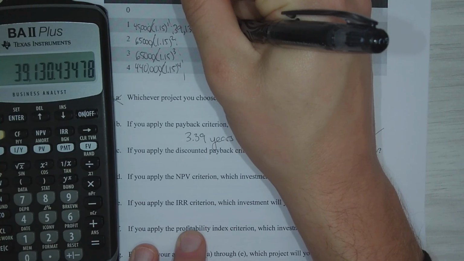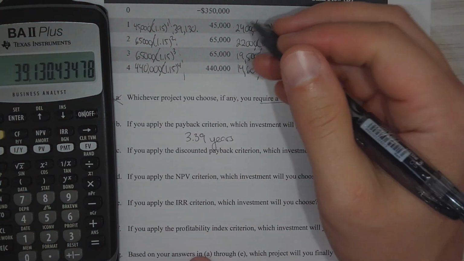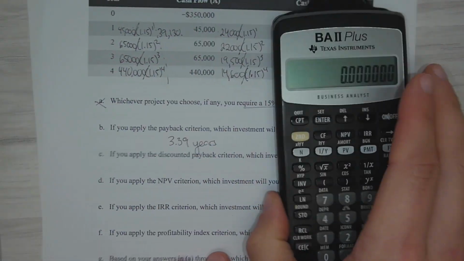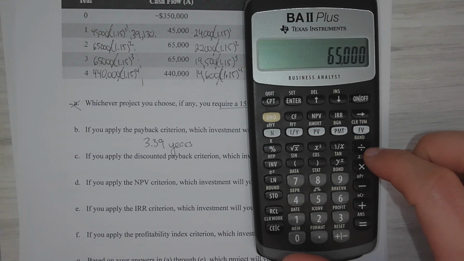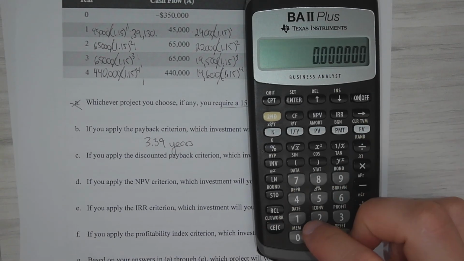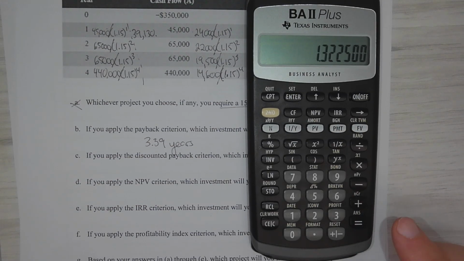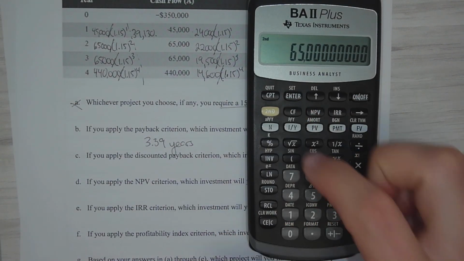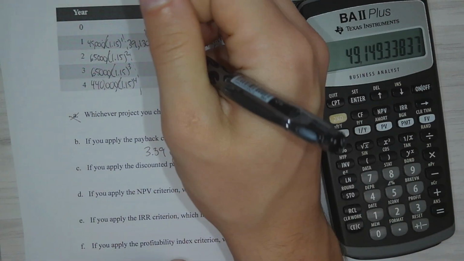We won't worry about the pennies. Then 65,000, I'm sorry, 1.15 squared, and then 65,000 divided by that number. It's 49,149.